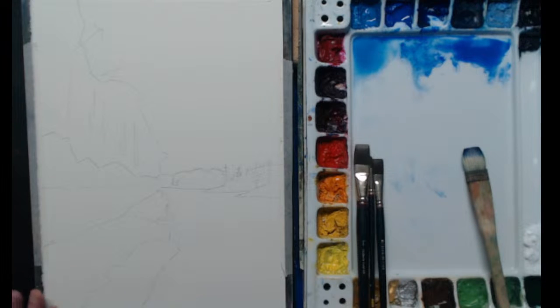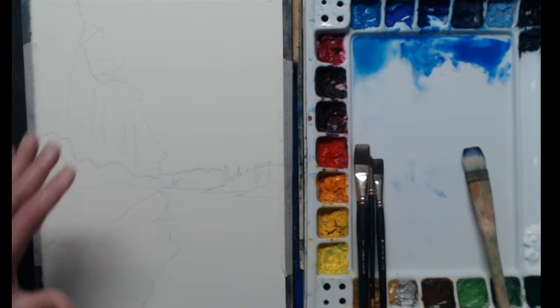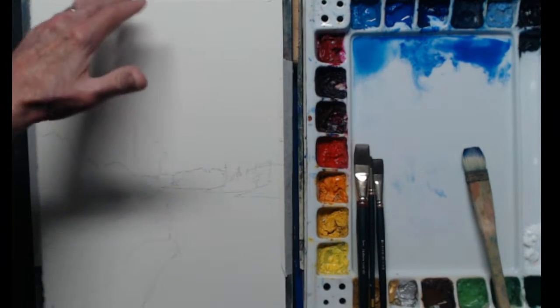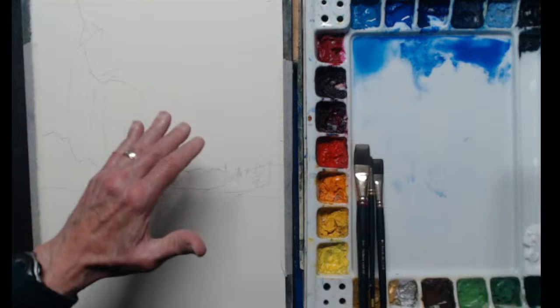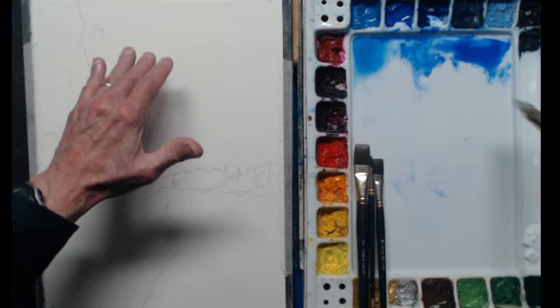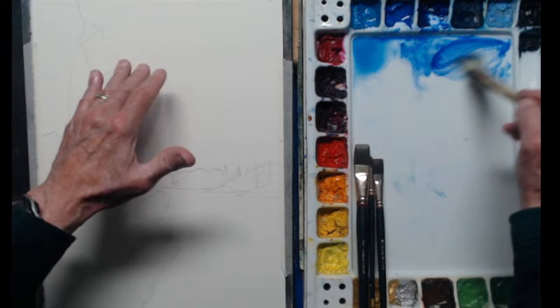So I'm going to get started here. I'm going to start with the sky. And the values, I'm going to start with the darker blue, which is going to be ultramarine blue. So I'm going to mix that up here, make sure I get a nice puddle going.